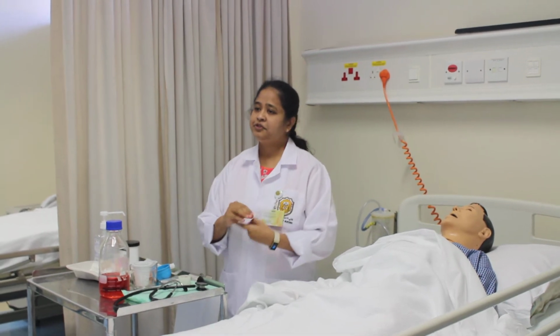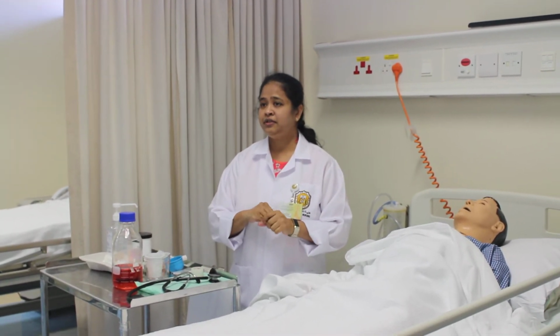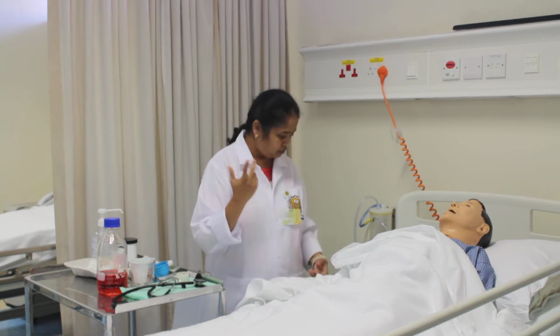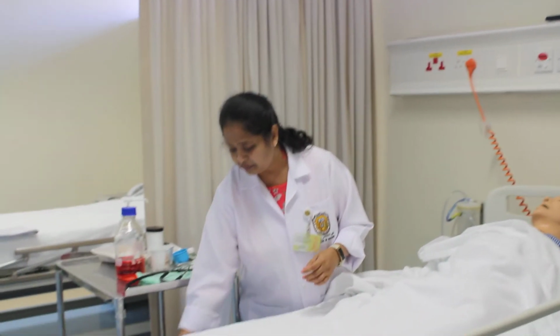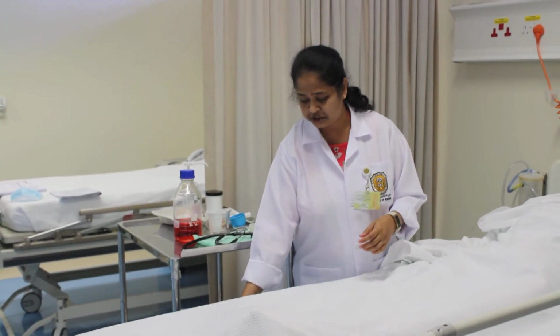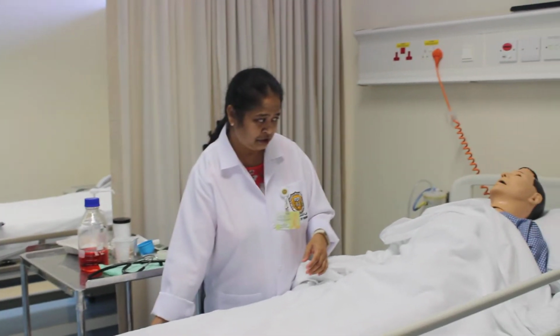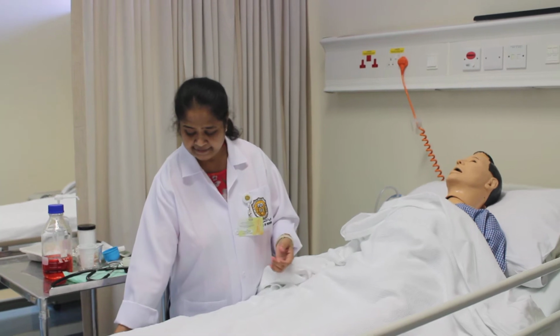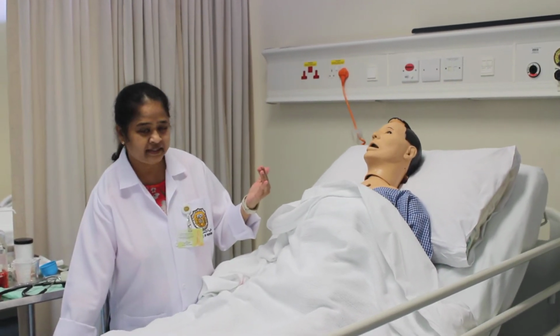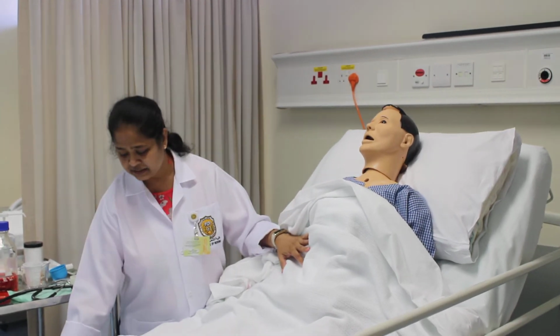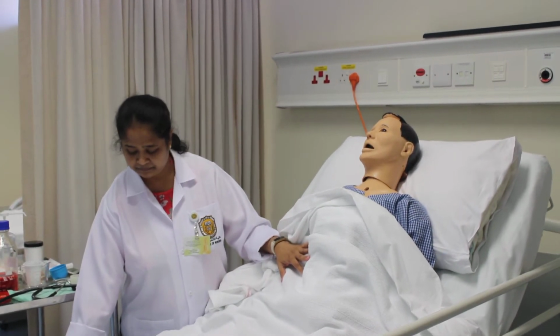Okay, first of all you should remember that we are going to position the patient. There are two positions which you should keep in mind. First I will be putting the patient in high Fowler's position. You know what high Fowler's position is? It is raising the head end of the patient as much as possible. It's almost like sitting. So if the patient is conscious, we can even make them sit.